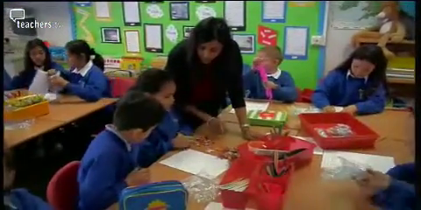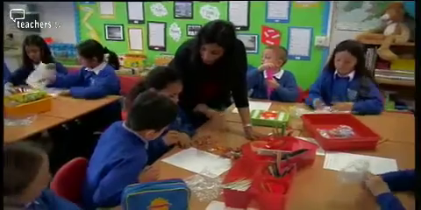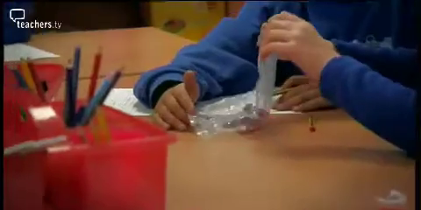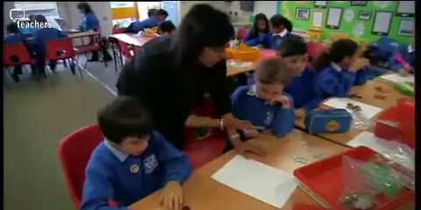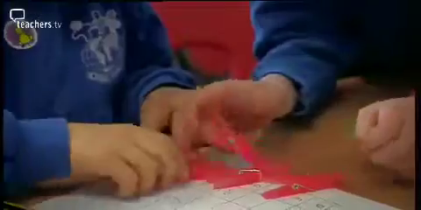Okay. Now, how many did you have all together? 20. Now you have to count. And how many, well, you can choose whichever set. A set of 2p coins or a set of 10p coins. You can choose. 10p.